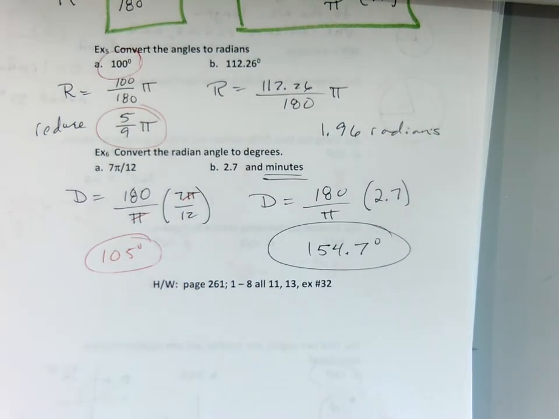Okay, so that's all I have. I would strongly suggest that you use your unit circle to help you.